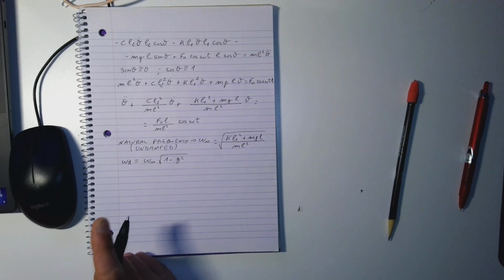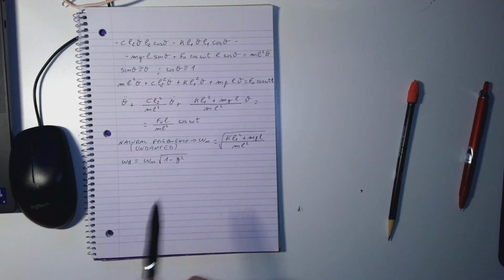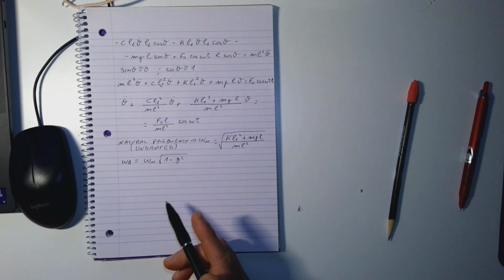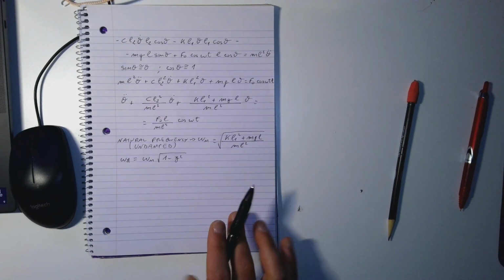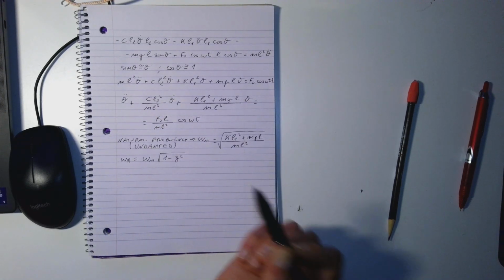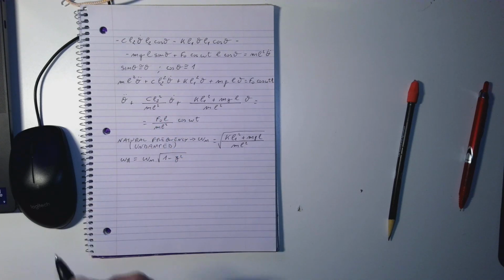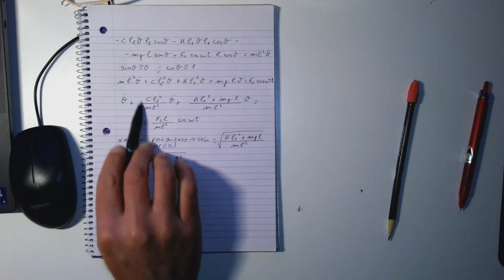What we need now is to look at all the terms of the standard form of the equation of motion, because we know that if we compare this form with the standard form, this term here is 2 zeta omega n.